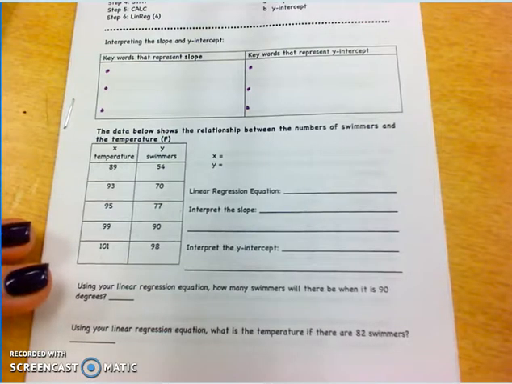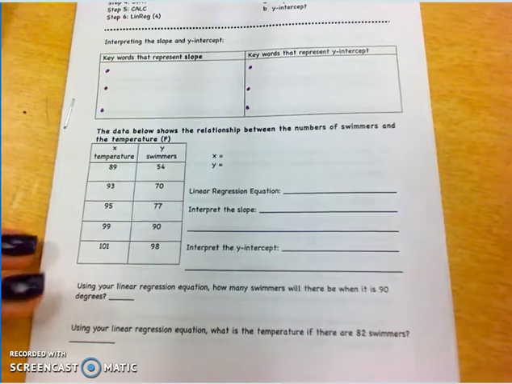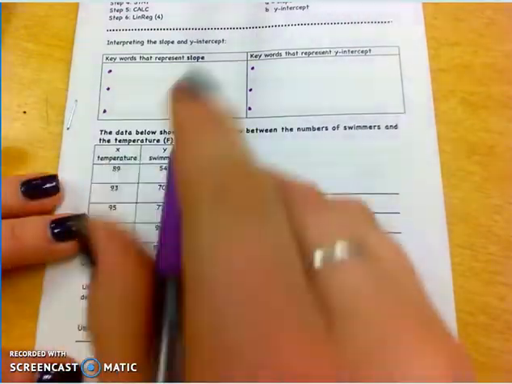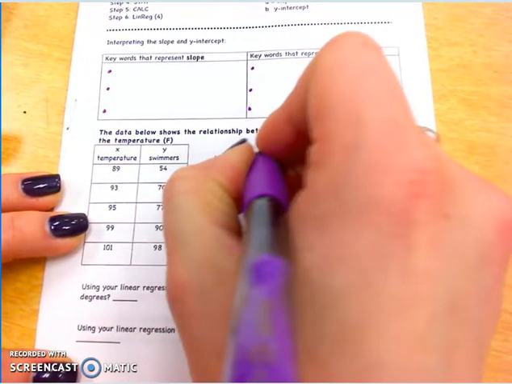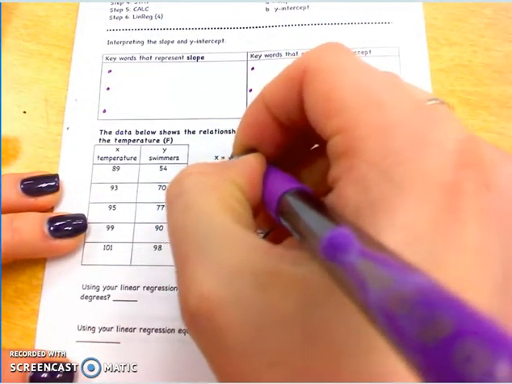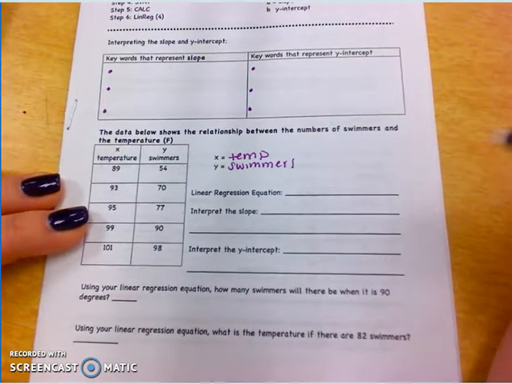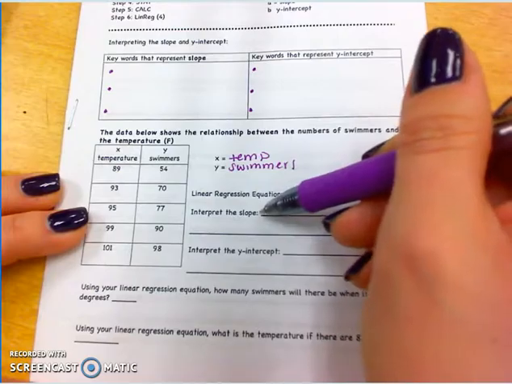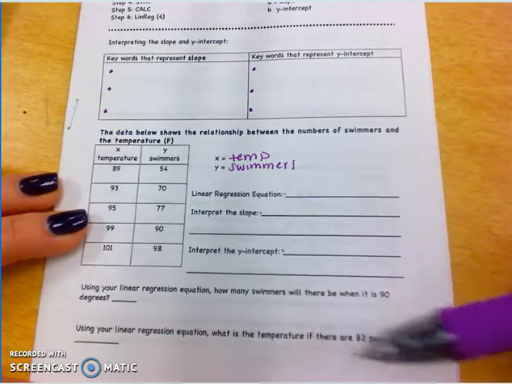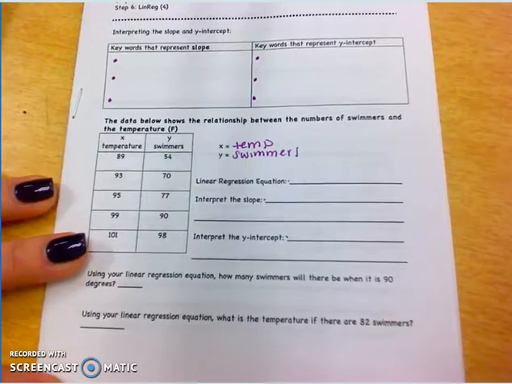We're actually not going to look at number 1 entirely. I'll walk you through kind of what we're doing, but I really would like to do an example on the next page together. Now, here it asks us to label the x and the y's. The x here is temperature, and the y there is swimmers. For each of these questions in this booklet, I'm typically looking for that equation and talk about what does the slope mean and what does that intercept mean. You should be able to identify these, but if you need some help figuring out what they mean, that'll be okay. We'll work on that together.